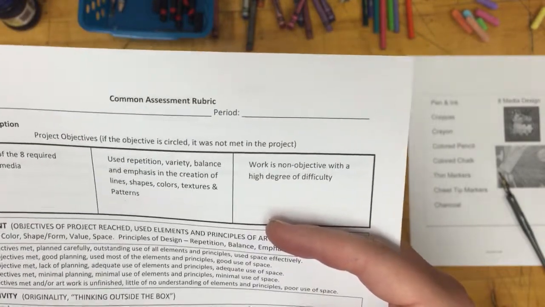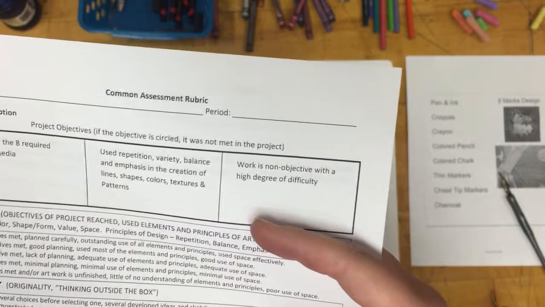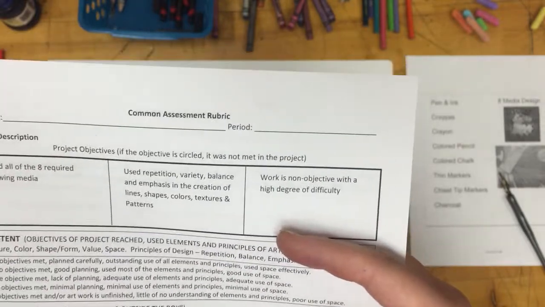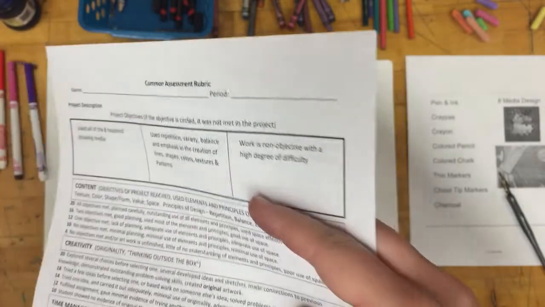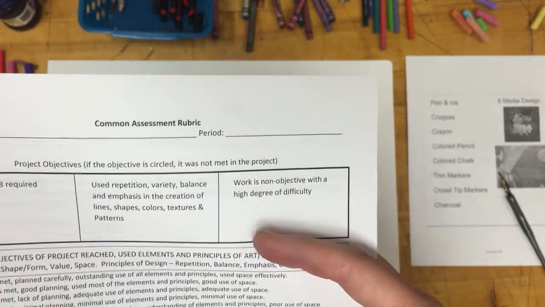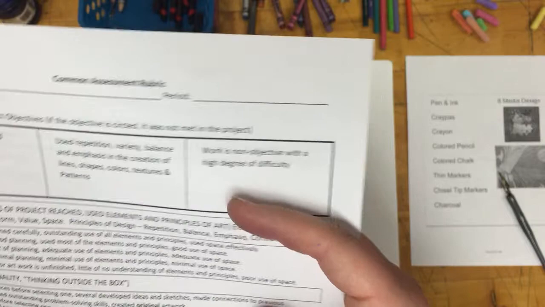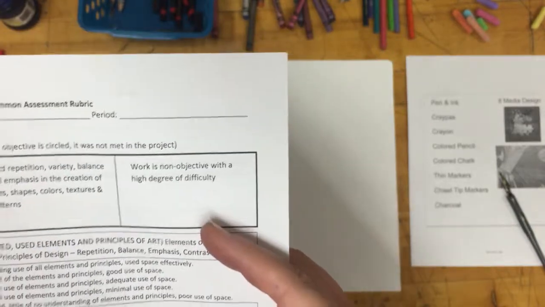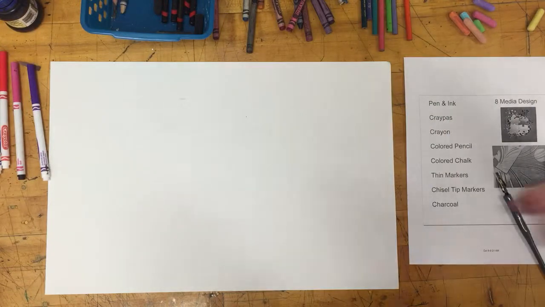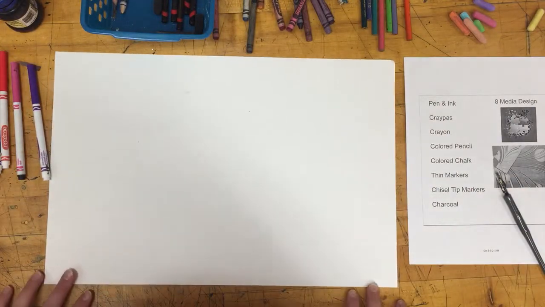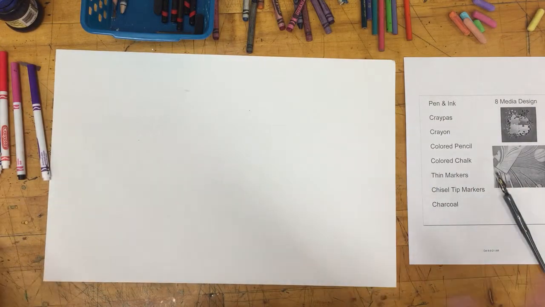Repetition will be repeating some parts of it. Variety will be using different colors and different media. Balance, you want to make sure it's not heavier on one side than the other. And emphasis, there should be some parts that stand out more than others. Okay, and finally, work is non-objective with a high degree of difficulty. Non-objective means that there is no specific subject matter, so nothing very identifiable.